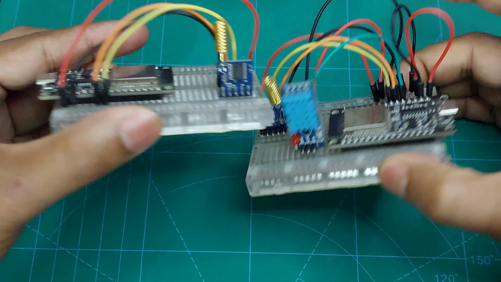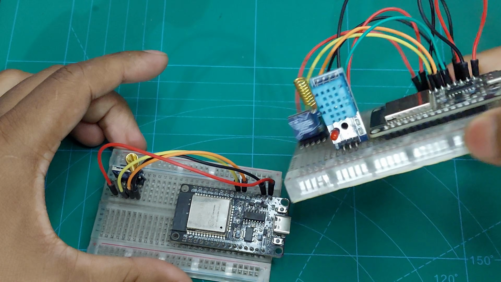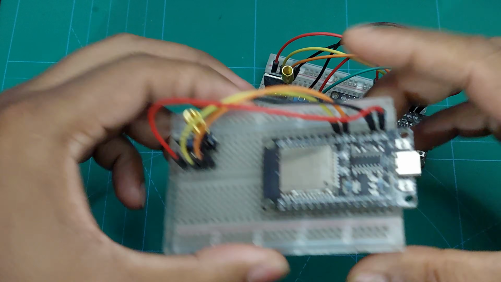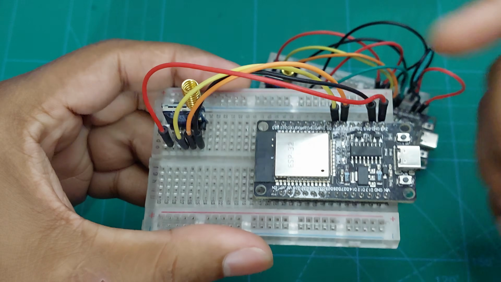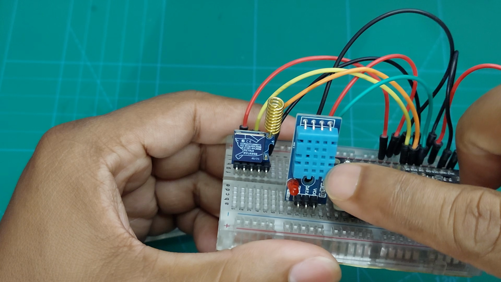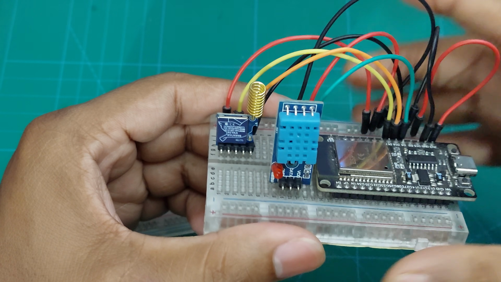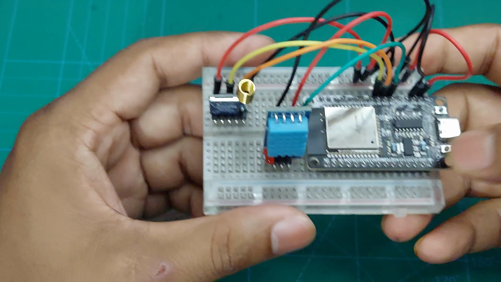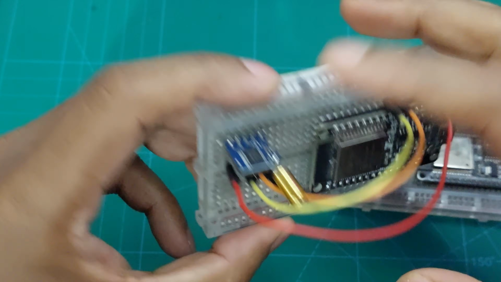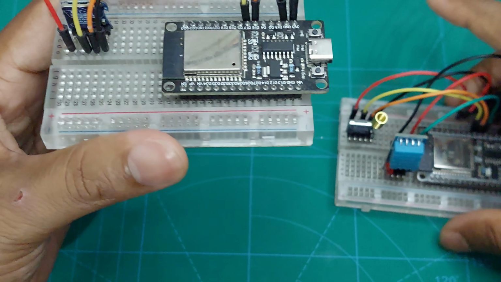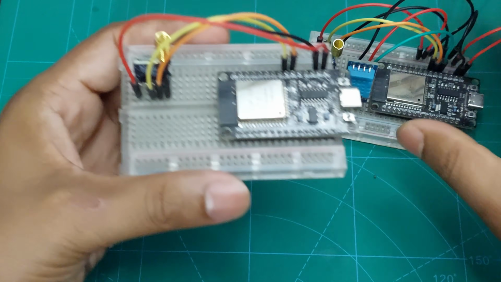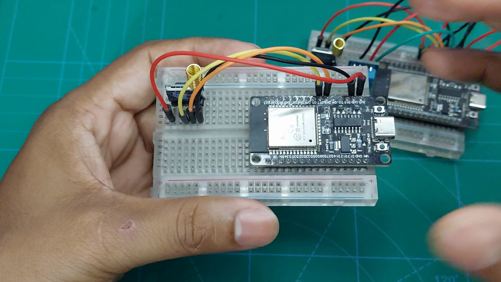Let's go to the physical circuit. So these two are the physical devices. I already made the circuit exactly the same as the diagram, and this one acts as a LoRa gateway, and this one acts as a LoRa sensor node. Okay, so this is the DHT11 sensor which collects the temperature and humidity data, and this is the LoRa module, and this is also a LoRa module. So in this experiment, this acts as a sender, only transmitting the data, and this LoRa gateway module acts as a receiver.